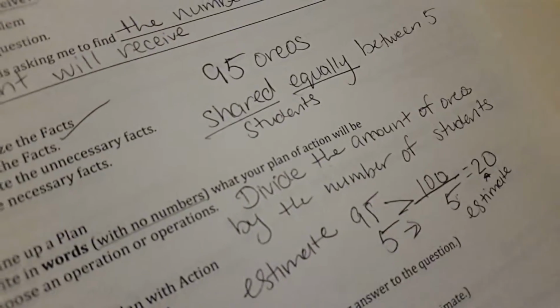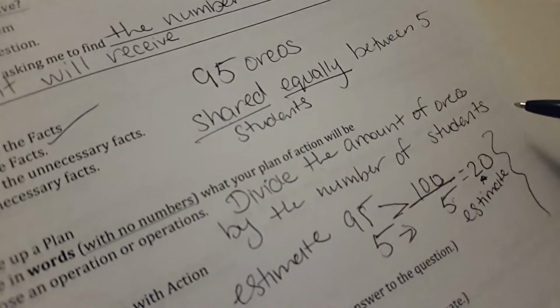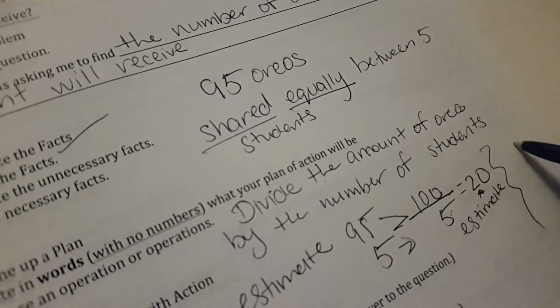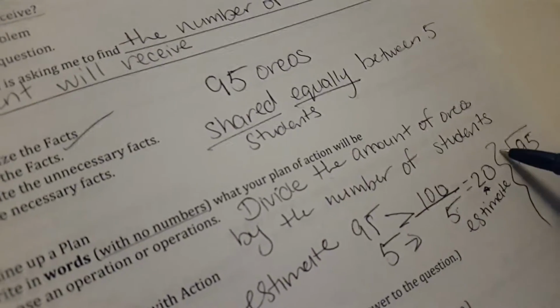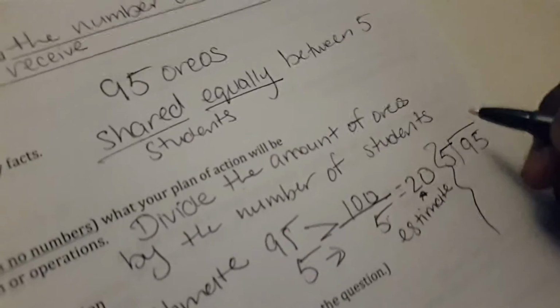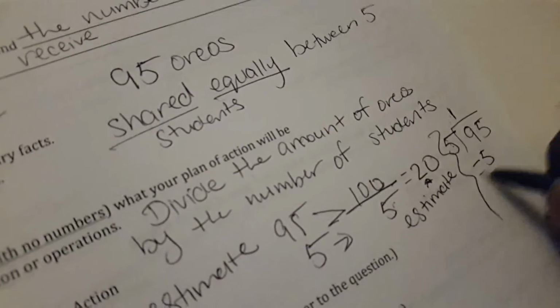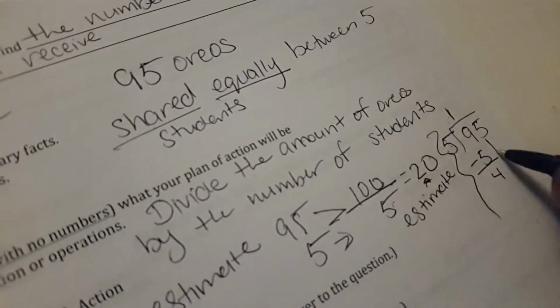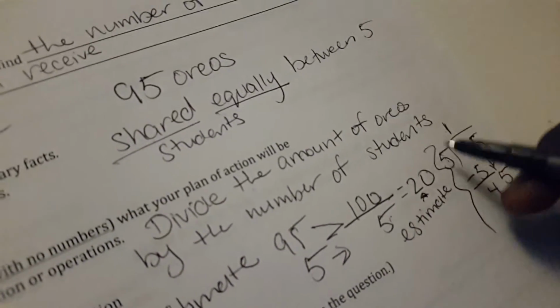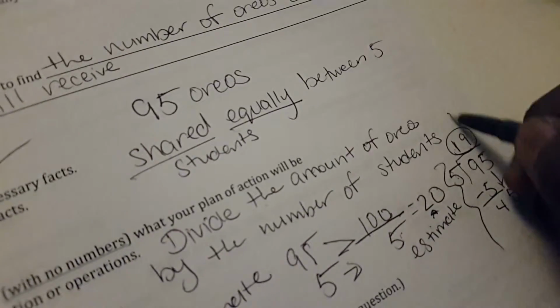And remember that the second part of step V is to do the real thing. I'm using the real numbers. That means I'm going to actually do 95 divided by 5. 5 goes into 9 one time. 1 times 5 is 5. 9 take away 5 is 4. Bringing down my 5. And 5 goes into 45 9 times. So the correct answer is 19.